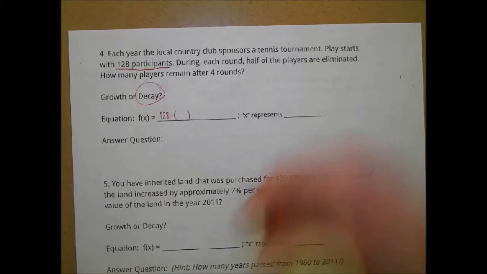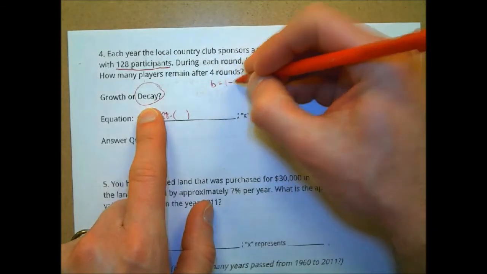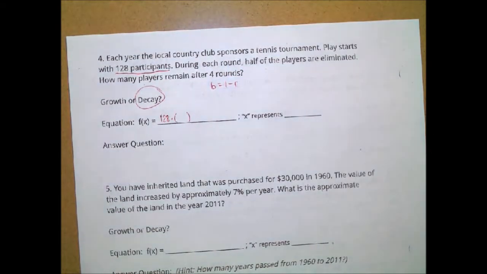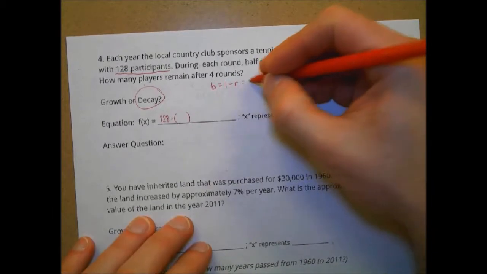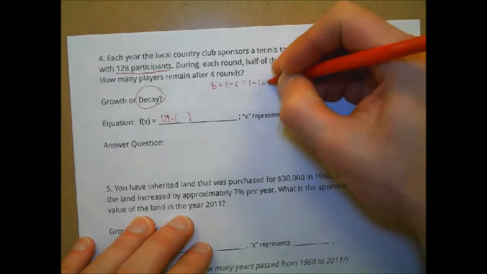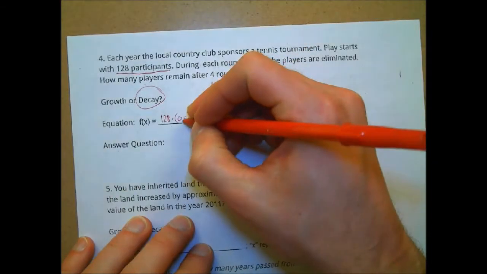So if you think about it here, again, in this case, since it's a decay, it'll be b equals 1 minus r. Our decay rate, well, we lose 50%. We lose half each time, so that's 50%. So we're going to subtract 1 minus 0.5, which is also 0.5, right? So we'll just do 0.5 there to the x.